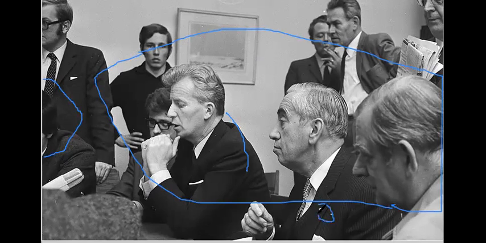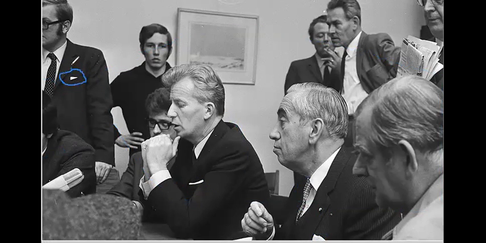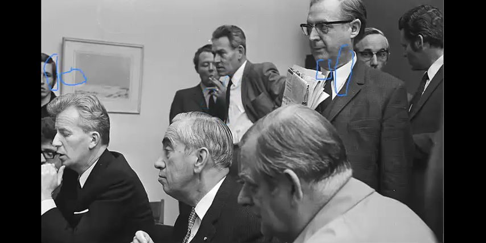This gentleman here even has a lapel pin. There's a tie. There's a handkerchief in his top front pocket. There's a handkerchief in this gentleman's pocket. Don't know what's going on there. There's also a handkerchief in this gentleman's front top pocket. We've got this gentleman wearing a tie. Let's see, this fellow back here is also wearing a tie. This guy here is wearing a tie. Let's see. We've got also, he's wearing a tie.